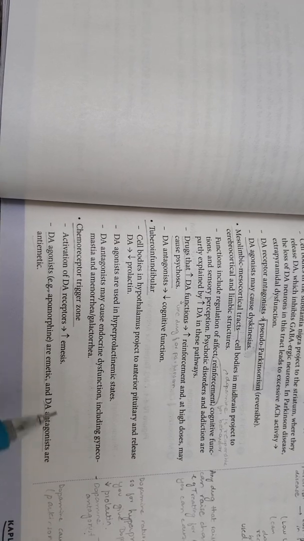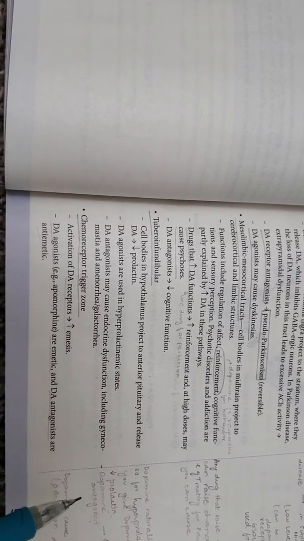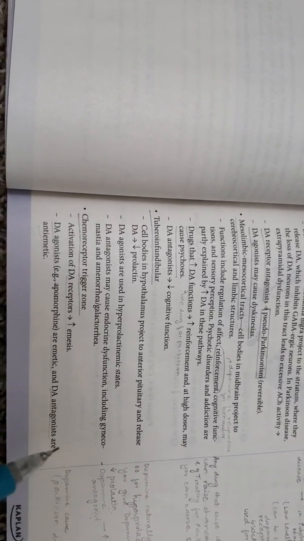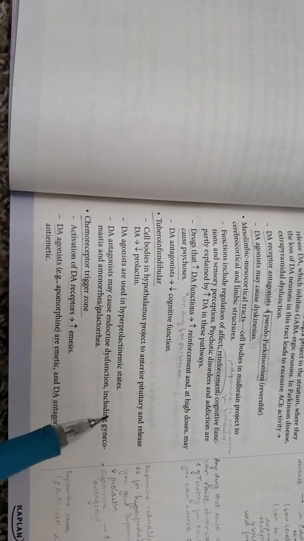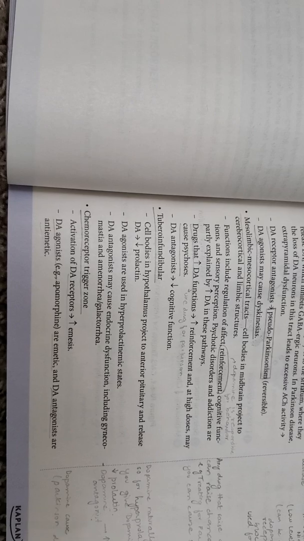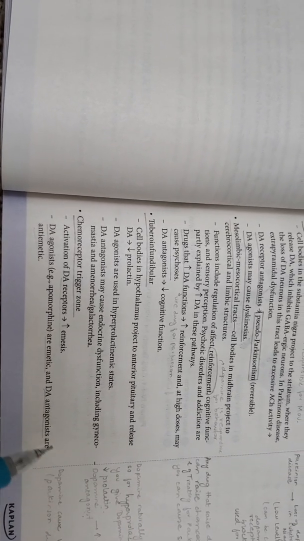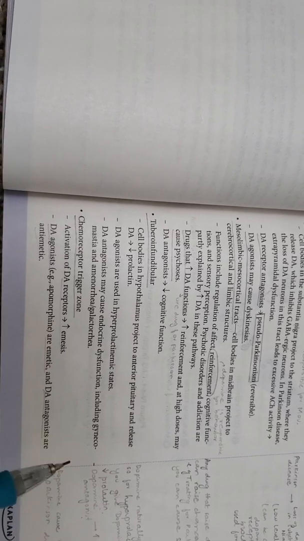And the last one is the chemoreceptor trigger zone. The only thing that we need to know is that dopamine receptors increase emesis. So if we give a dopamine drug, you're more likely to experience nausea and vomiting, whereas a dopamine receptor blocker works as an antiemetic, so you can decrease the symptoms of nausea and vomiting.